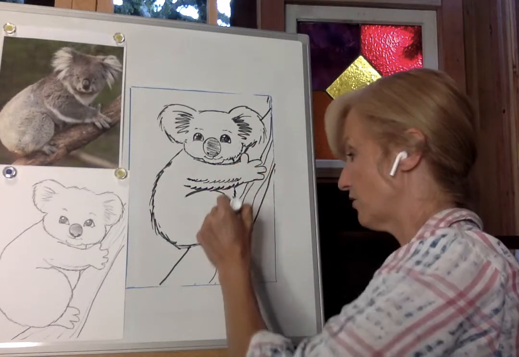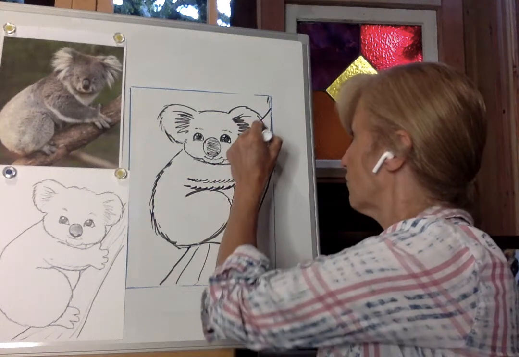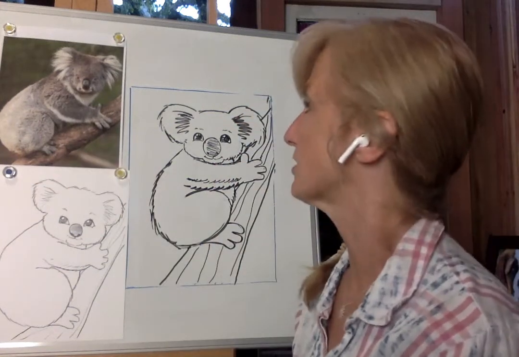And then you're going to bring another line down. I would do that about 3 or 4 times. That's going to kind of give the illusion of the bark of the eucalyptus tree.